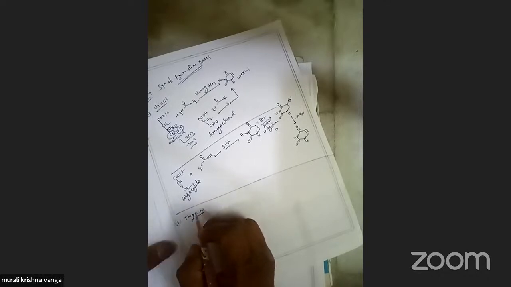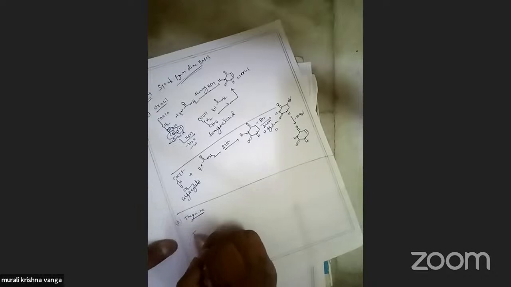And next one is thymine. Again, synthesis of thymine from urea.